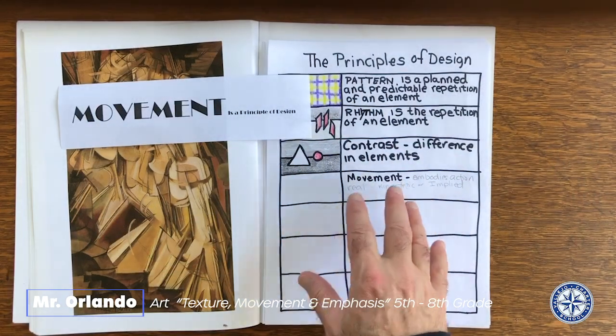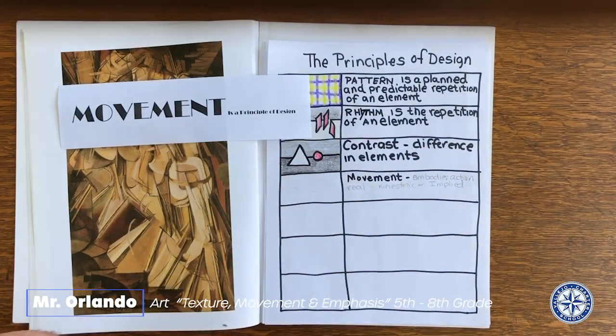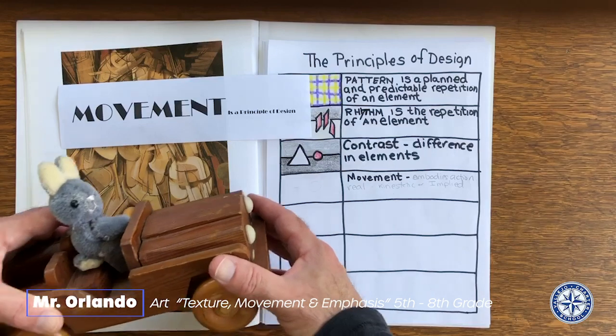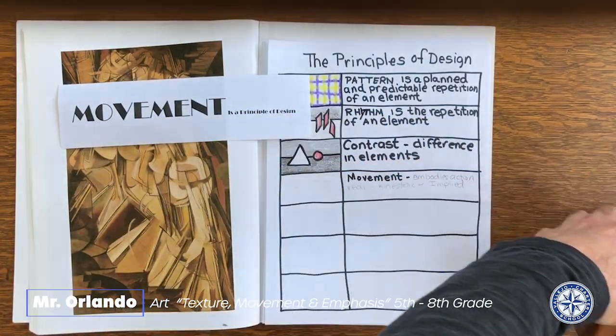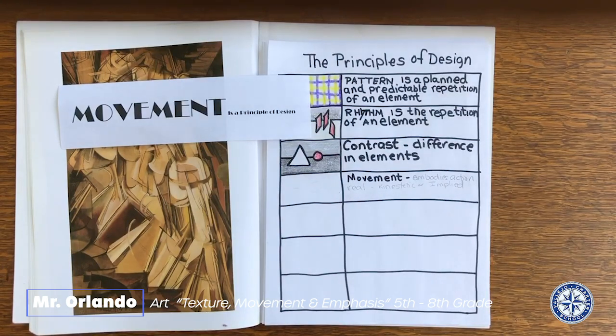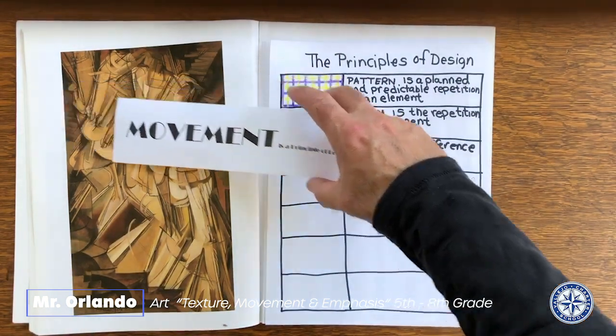So movement embodies action, whether it's real action, like the bunny driving the car, and the real action of movement, or some type of implied movement.